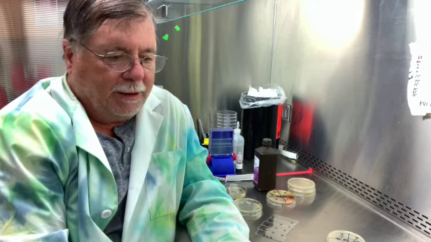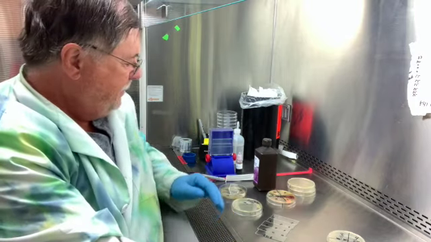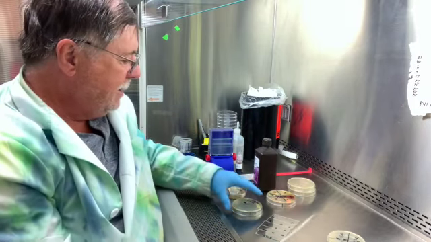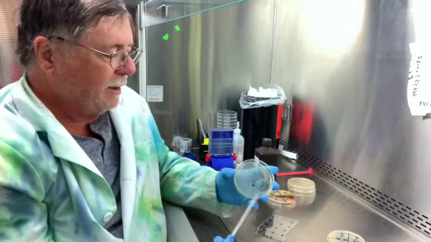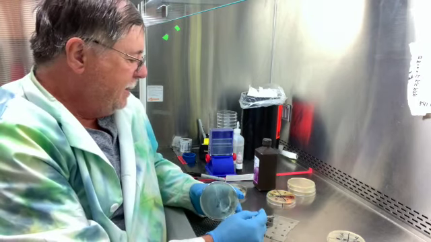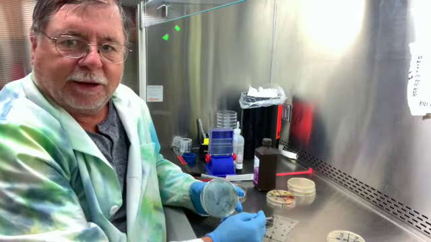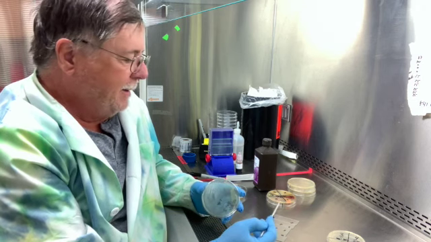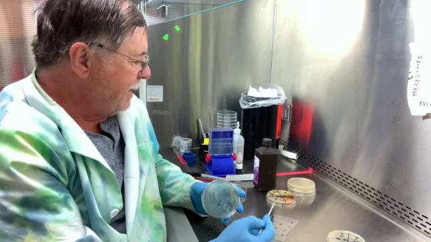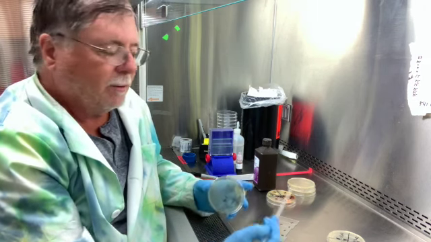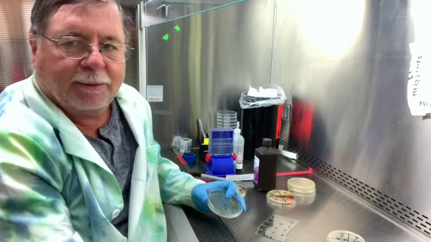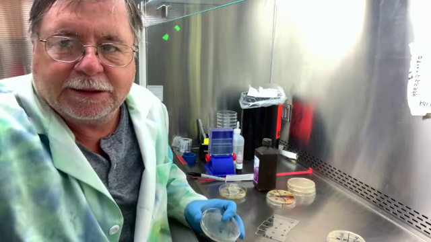So I'll inoculate these cell lines onto the slide, and so I'll just take a little bit of my cells and put a dot of it, touch it to the slide, and then I'll come back and put peroxide on it. So I'll go ahead and do that off camera, and then we'll come back and add the peroxide and see what the results are.